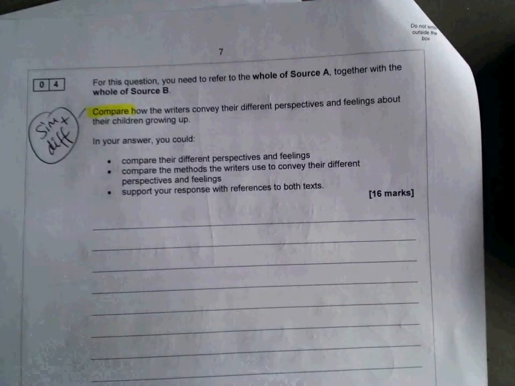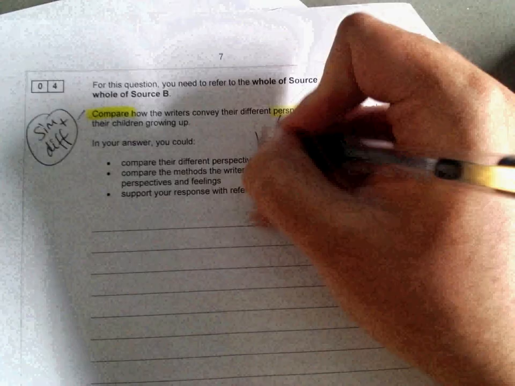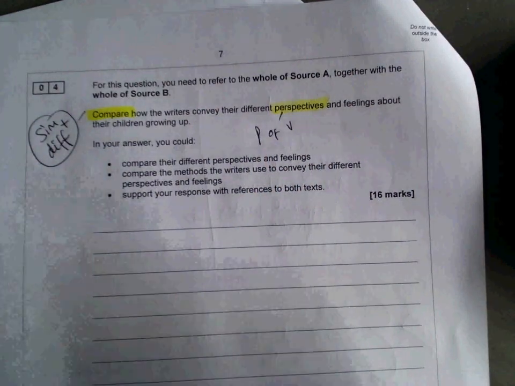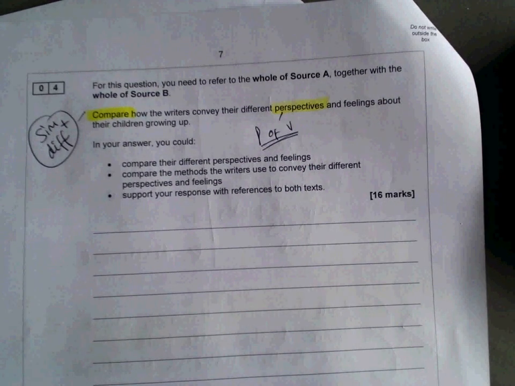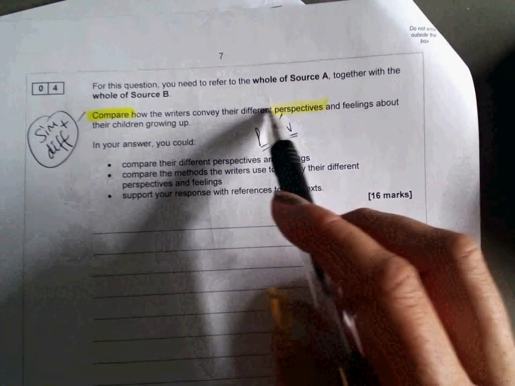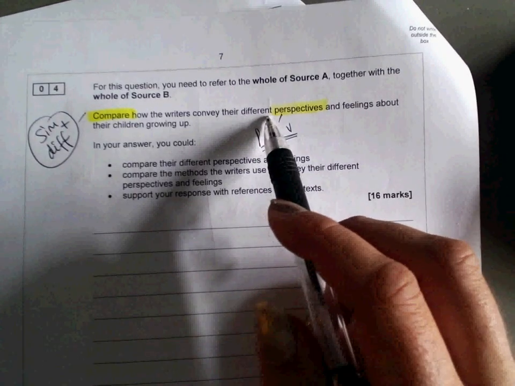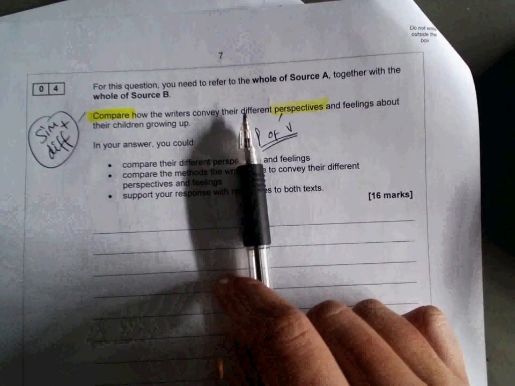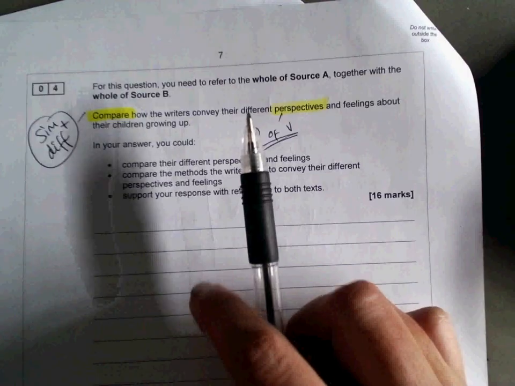So you're looking for writers' perspectives. Now, as I've said before in other tutorials, this might say point of view, it might say ideas, opinions, but really you're looking for that idea of what are their different points of view. Obviously in this, it does talk about their different perspectives. So just look carefully in the question, because although comparison does mean similarities and differences, if you're given a specific focus, then you've got to make sure that you draw attention to that in your answer.